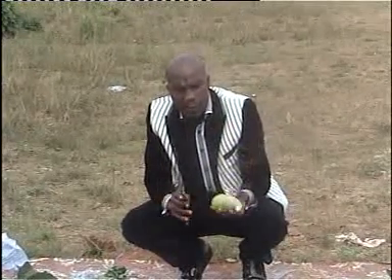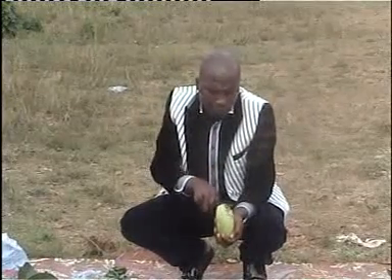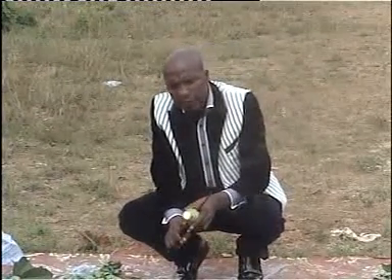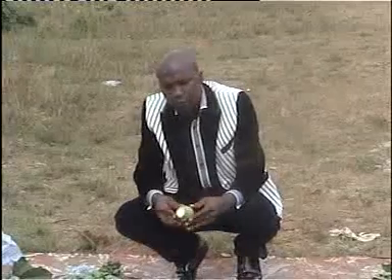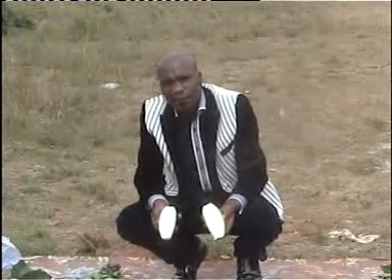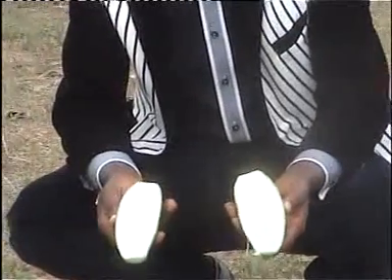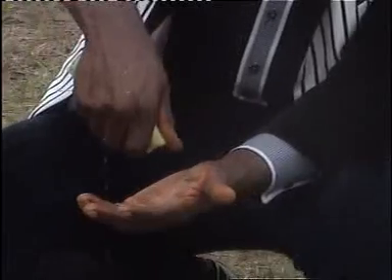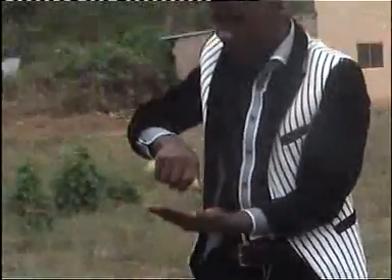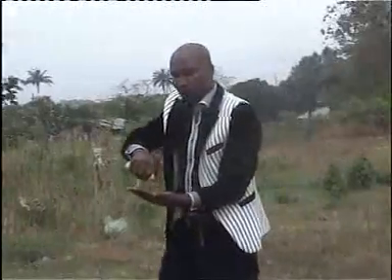Prepare it the same way. Cut the head and the tail. Then divide it into two. Can you see it now? Squeeze out the water. Extract the water from this plant. Look at the water from this plant. I'll consume it. It's not that I'm hungry.